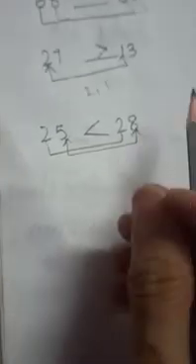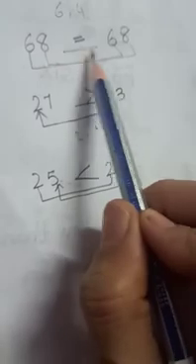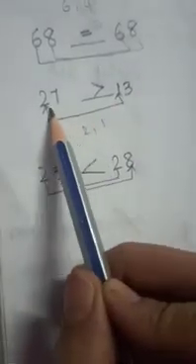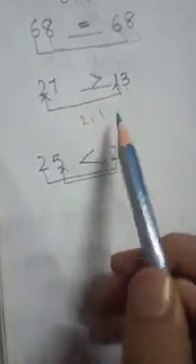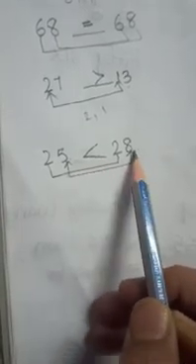And how will you read this? 68 is equal to 68. 27 is greater than 13. 25 is less than 28.